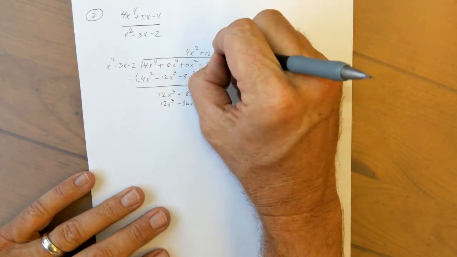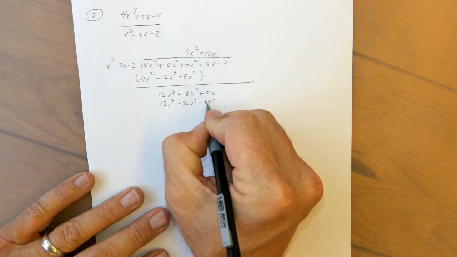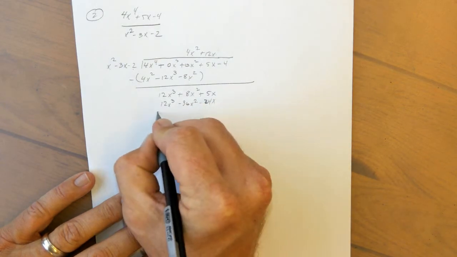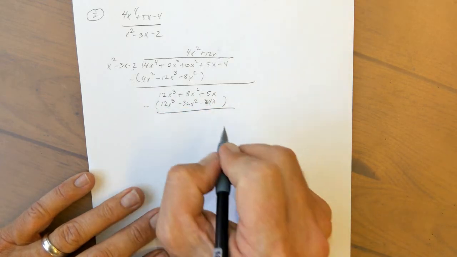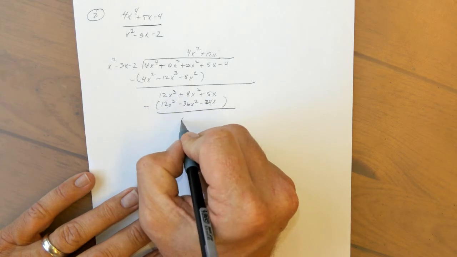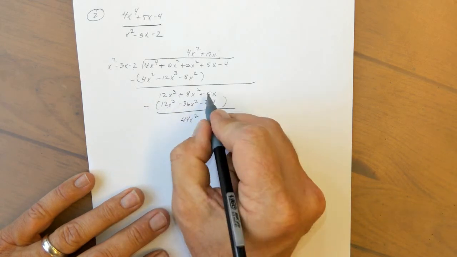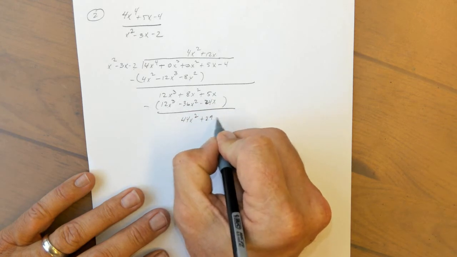Oops, I wrote x squared up here. That was supposed to be just x. And that's 24x. So again, subtract. 12x cubed minus 12x cubed is 0. 8 minus a negative becomes plus 44x squared. 5 minus a negative, again, becomes plus, so plus 29x.